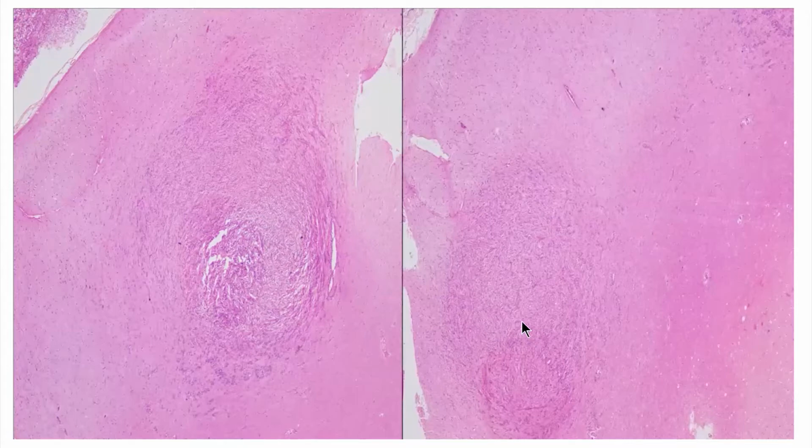This is another picture, another area. These were two nodules lying side by side. This was the first time I was coming across this kind of morphology of a tumor, and I could judge that this is a very typical morphology of some tumor, but I was not aware what kind of tumor it is. But yes, there was definitely a very typical morphology of concentric schwannoma-like whorls in the cortex.